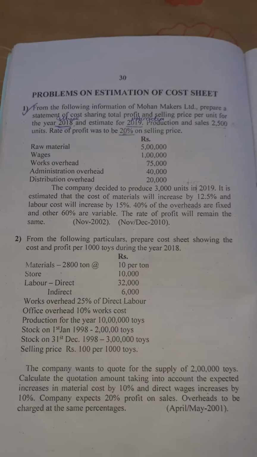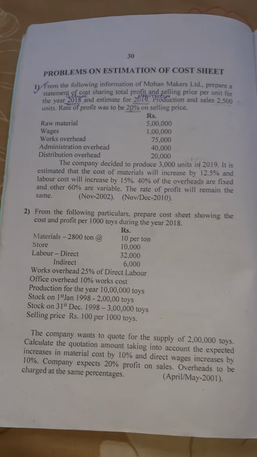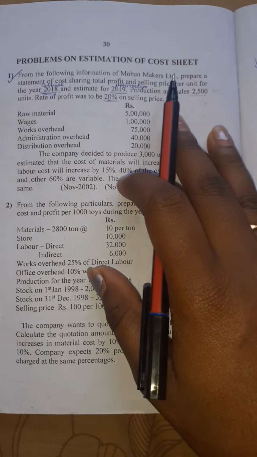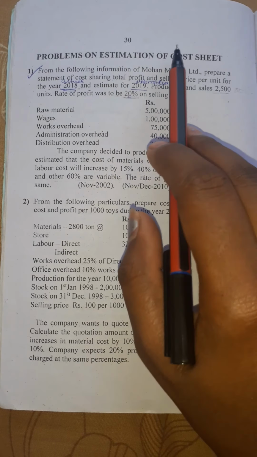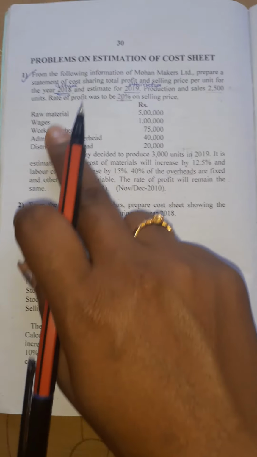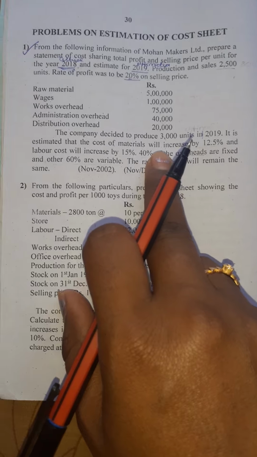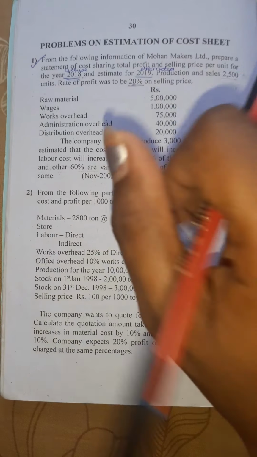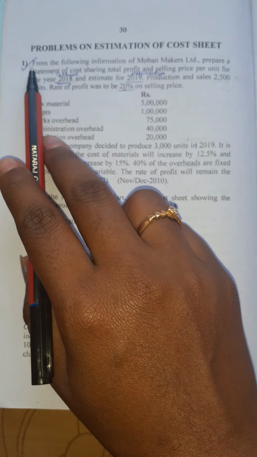So today my topic is the estimation of cost sheet. So this is my problem. I'm going to explain to you guys about the cost sheet. So this is the first problem.